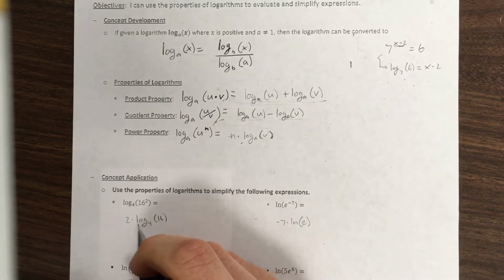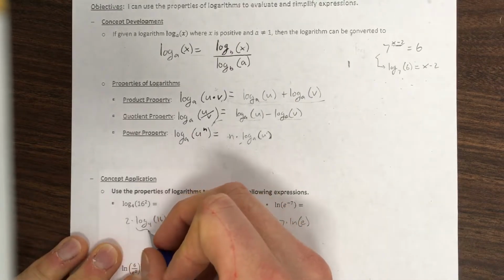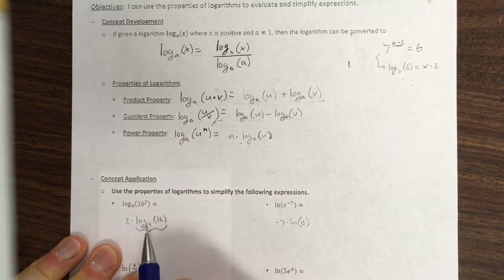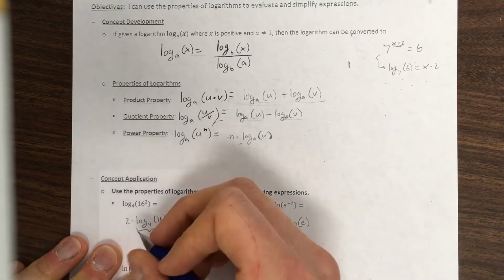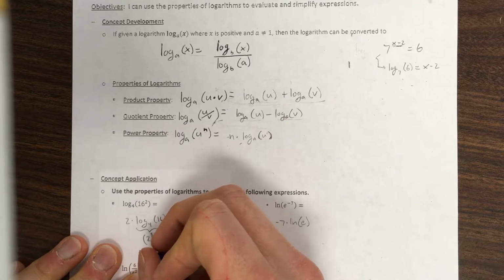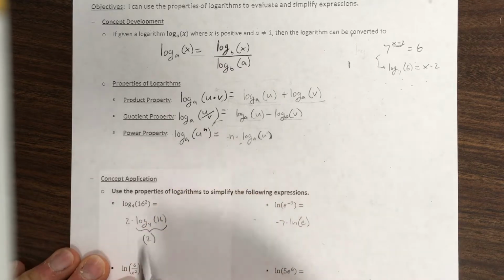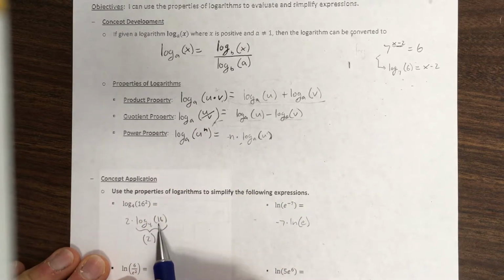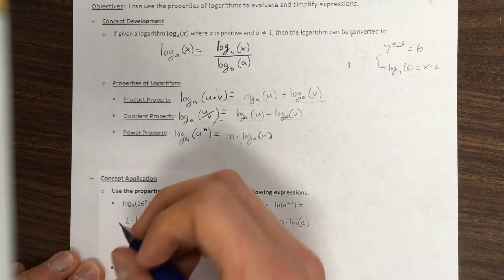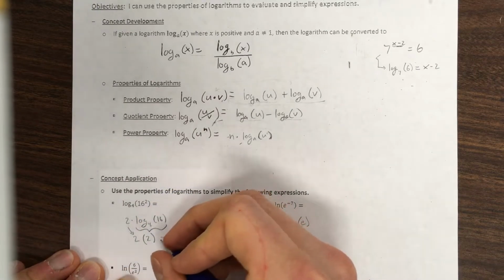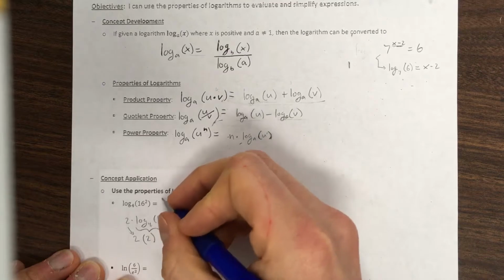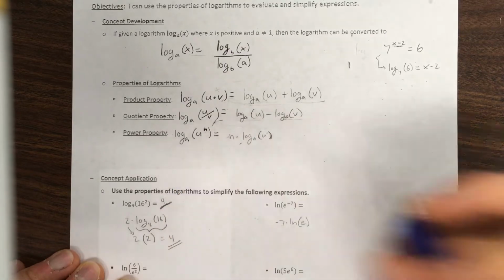Here, in order to evaluate this log, we need to be thinking 4 raised to what power gives us 16? Well, because 4 raised to the second power gives us 16, we can replace this log with 2, since 4 squared equals 16. This 2 stays, and so this entire logarithm evaluates to just 4.